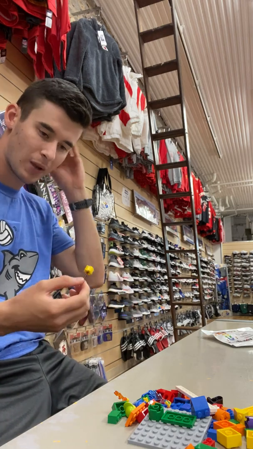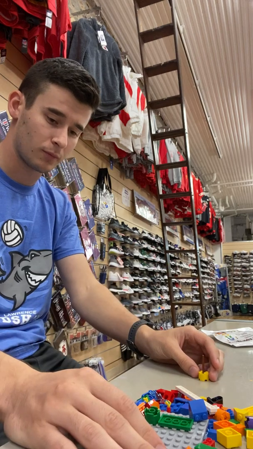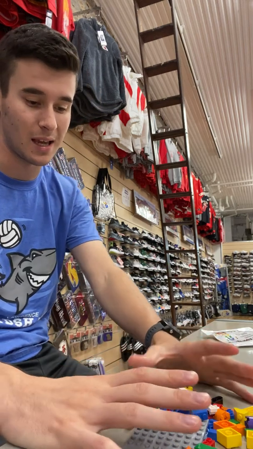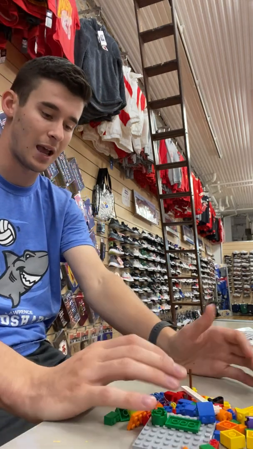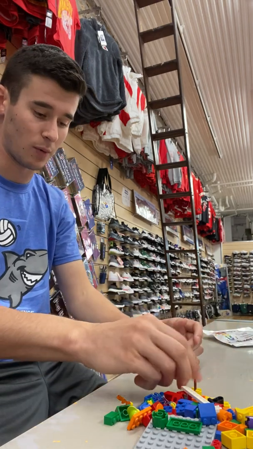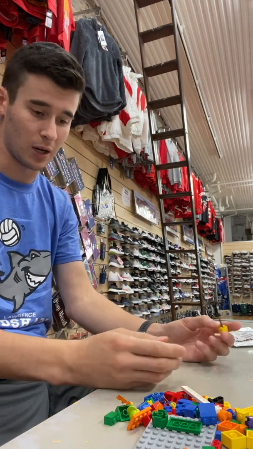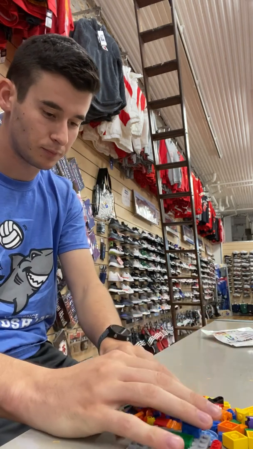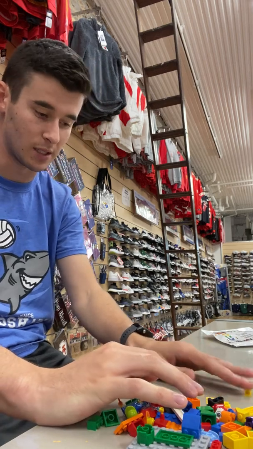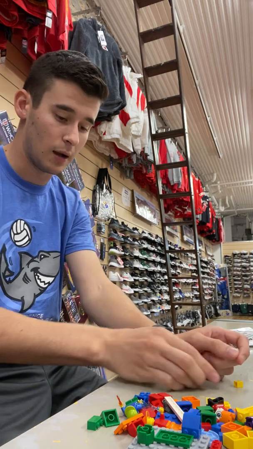So we have these Legos right in front of me. Each table is going to get a set of Legos, and each person is going to have their own color. So let's say one student has yellow. They're going to take all of the yellow pieces and separate them from the rest of the pile.